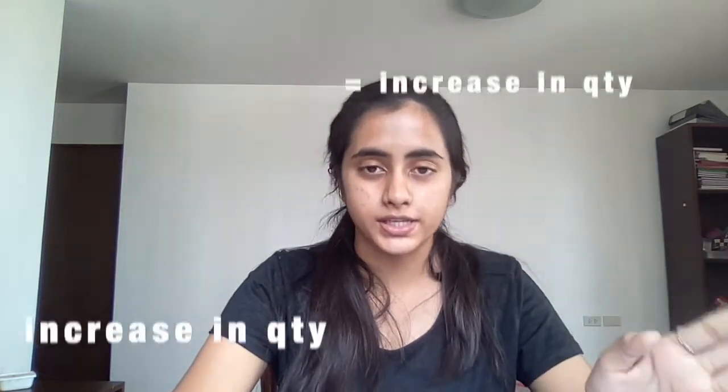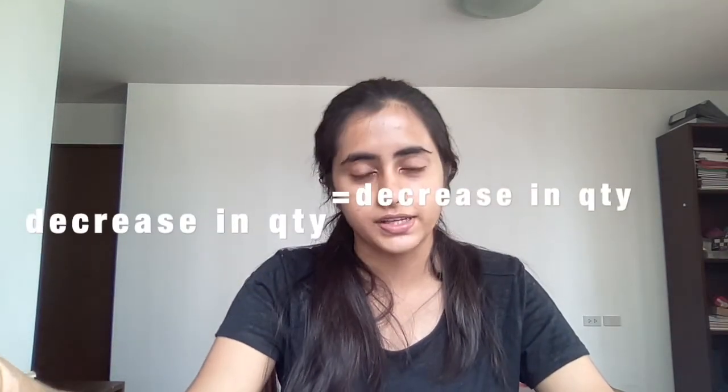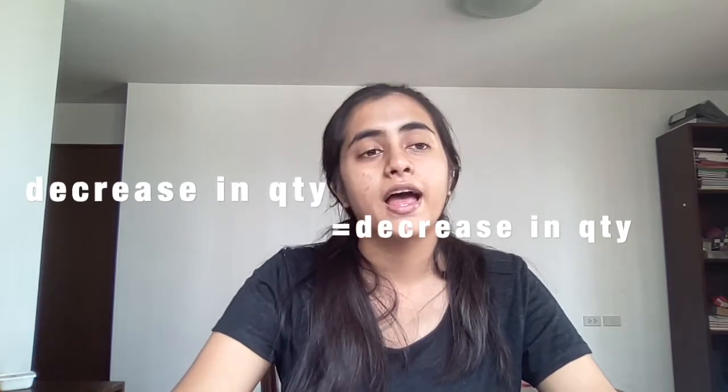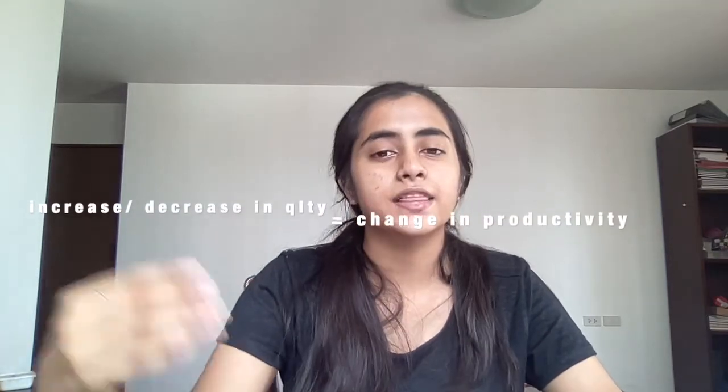So the last part of this chapter is the quantity and quality of factors of production. There are a lot of factors which lead to an increase or decrease in the quantity or quality of factors of production. When there's an increase or decrease in the quantity of factors of production, it really just means that there's an increase or decrease in the amount of them. And when there's an increase or decrease in the quality of factors of production, it means that there's a change in productivity.